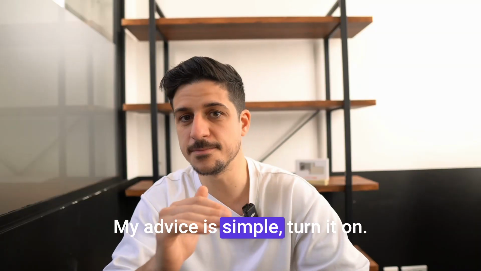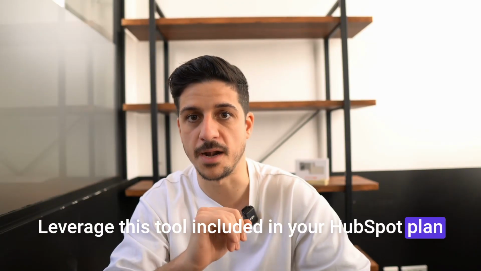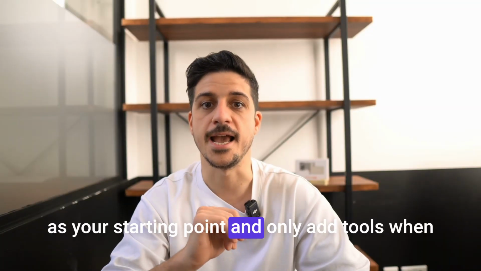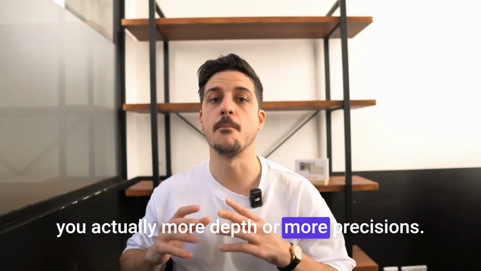My advice is simple: turn it on. Leverage this tool included in your HubSpot plan as your starting point, and only add tools when you actually need more depth or more precision.